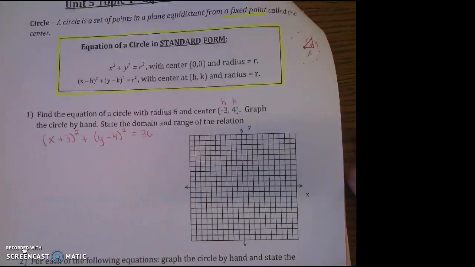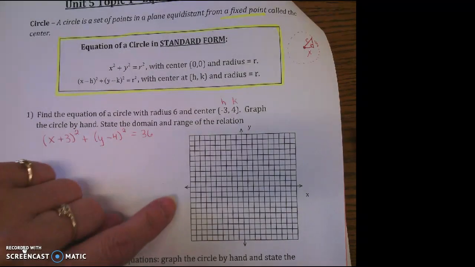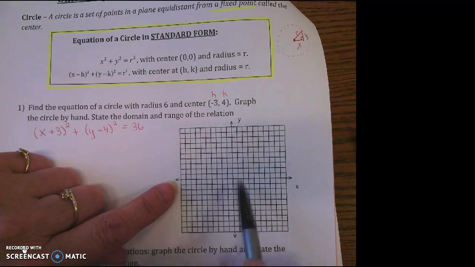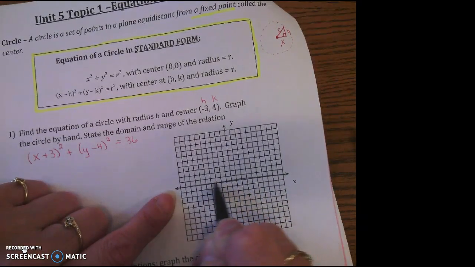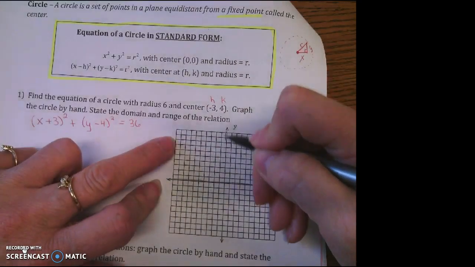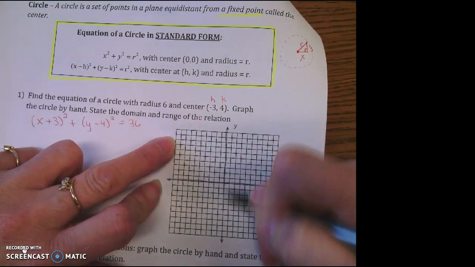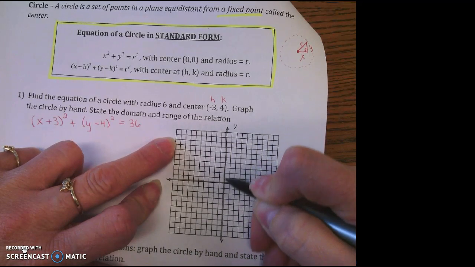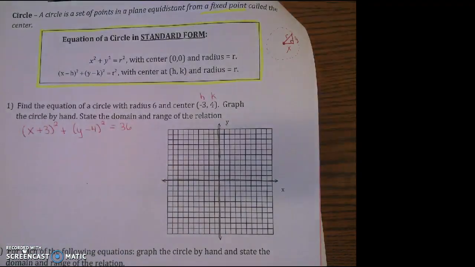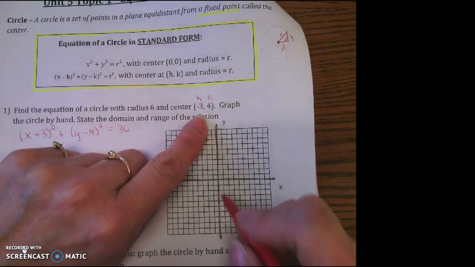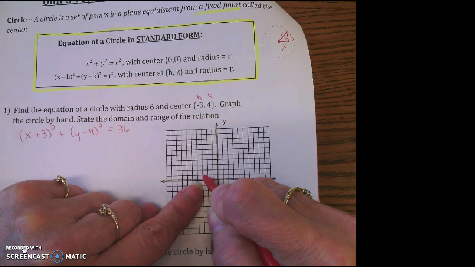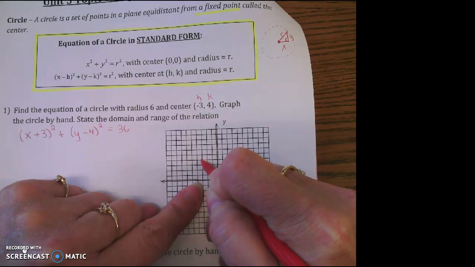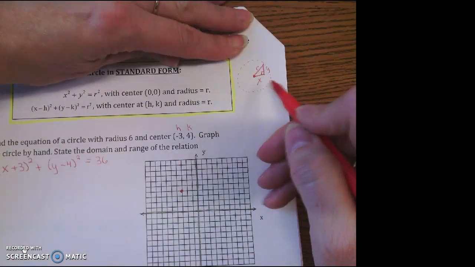Now to graph a circle, it's also very easy. It's easy if your grid lines show up and you can clearly see where the center of your graph paper is. Unfortunately, my axes are the same color as the graph paper, so I'm just going to make them a little darker so my brain knows where the origin is. All right, so you're going to start by plotting your center, -3, +4, and I apologize, this graph paper is teeny tiny. So that's your center. Now remember, your radius is 6.